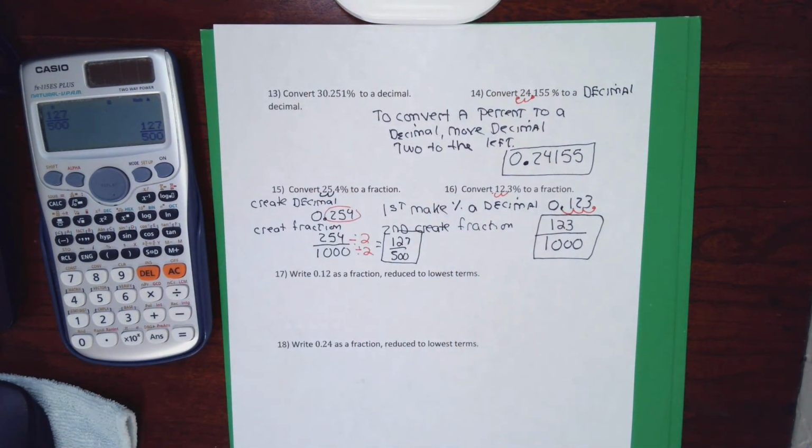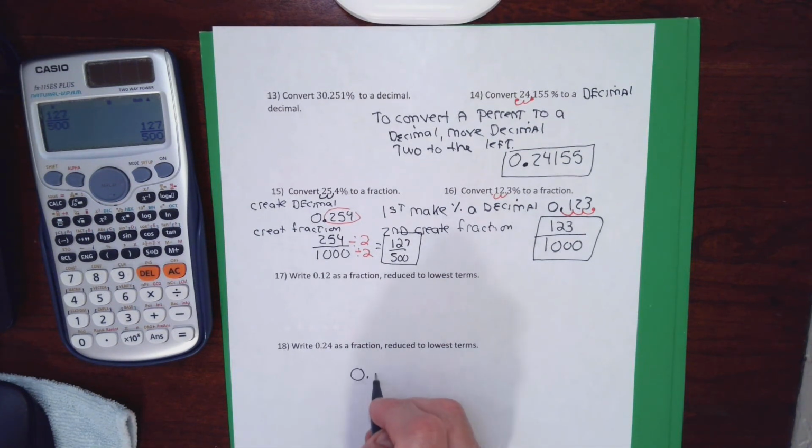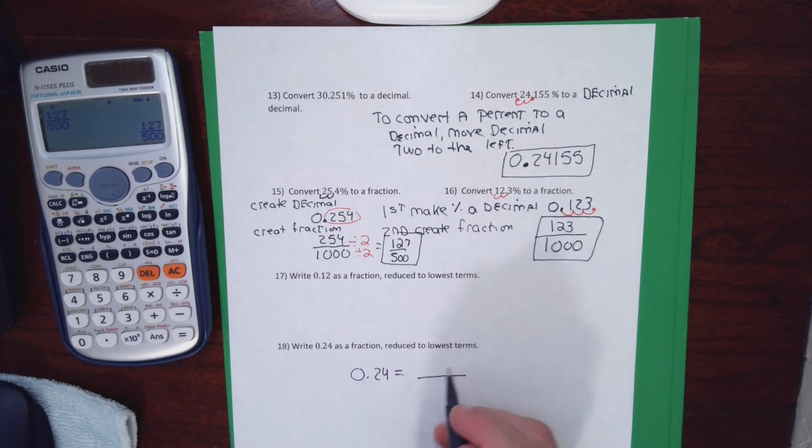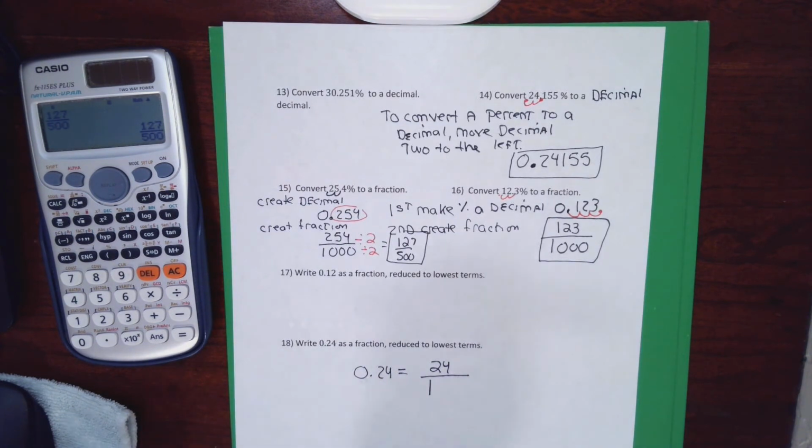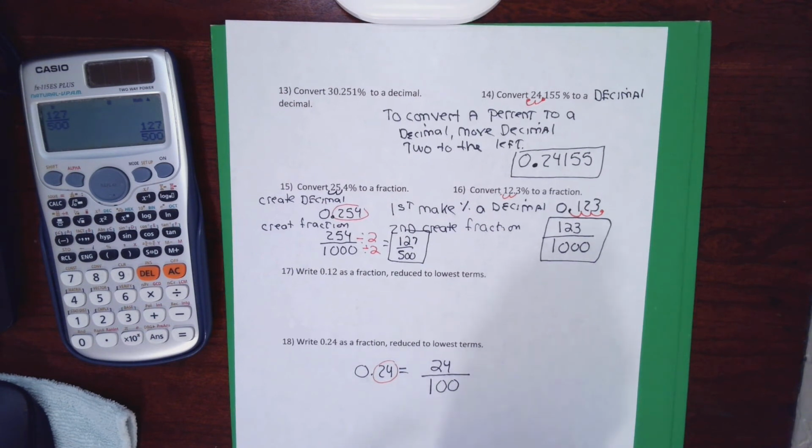17 and 18 give me a decimal. They want me to make it into a fraction. Totally can do this because I just did it twice. If you're given a decimal and you want to make it a fraction, you write the number without the decimal. In this case, 24. I'm not going to worry about the 0. I'm going to put a power of 10 in the denominator. It's going to be a 1 followed by as many numbers were after the decimal. And in the problem 18, there were 2 numbers after the decimal. So the fraction version of 0.24 is 24 over 100.